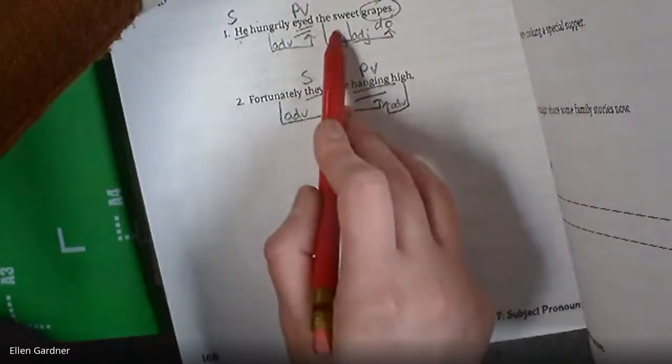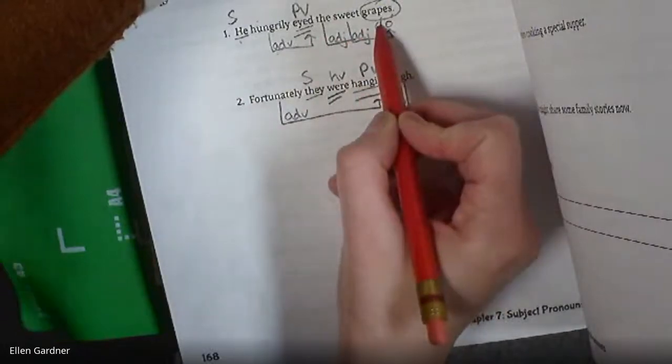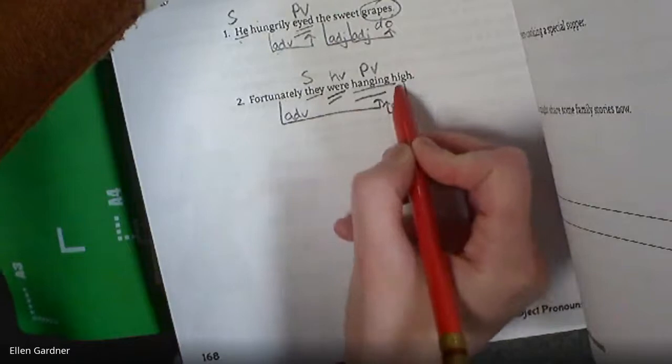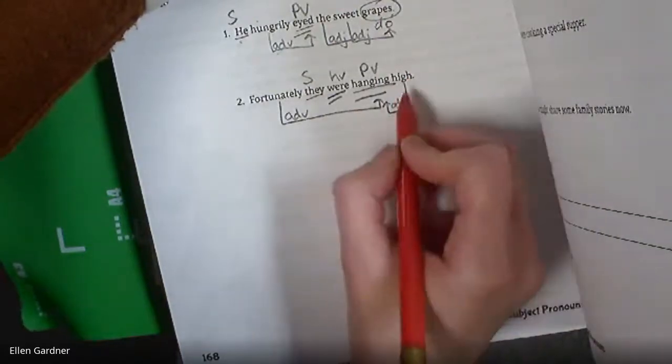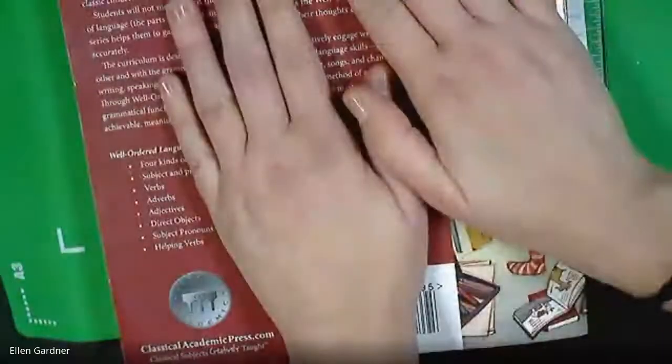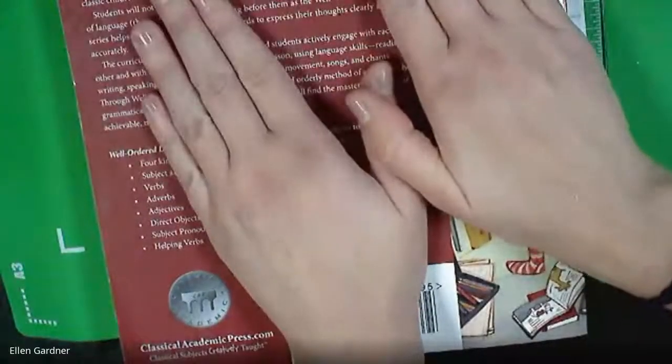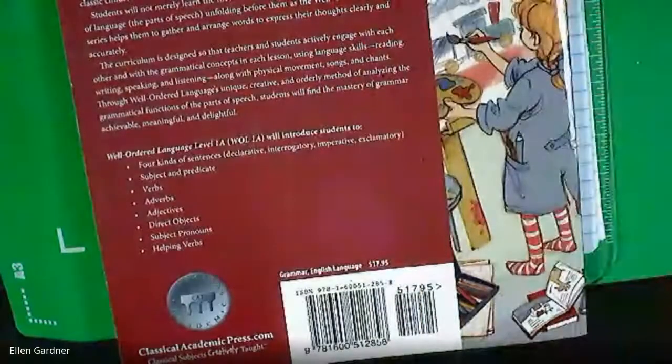The adjectives are always before the noun they describe, though. So this is not before a noun it's describing, so it's not an adjective, even though high could be an adjective sometimes, depending on the sentence. Okay? Excellent. Time for some orthography notebook and roots.